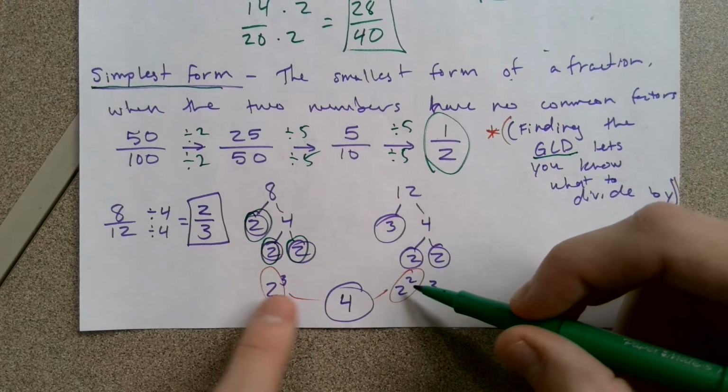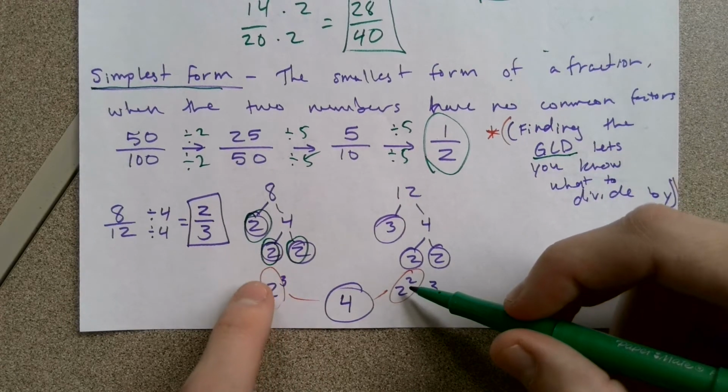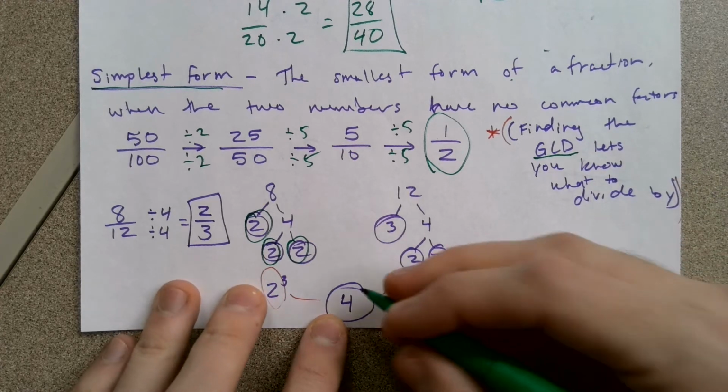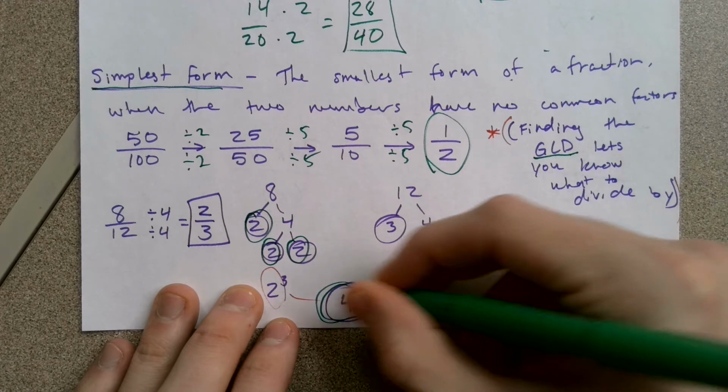They both had a 2 squared in them. This one had 2 to the 3rd. Took 2 of those out. 2 squared is the same as 4. So 4 is our greatest common divisor.